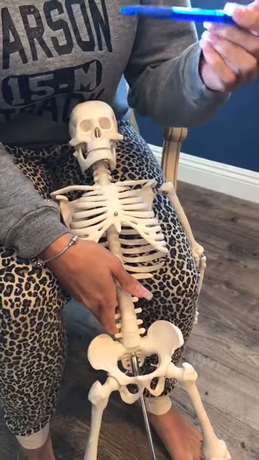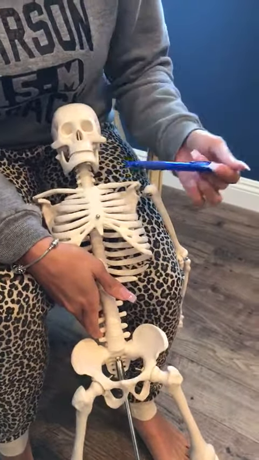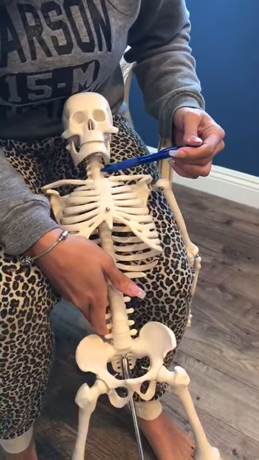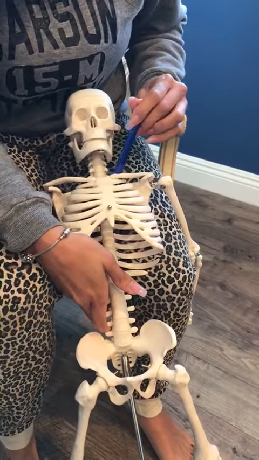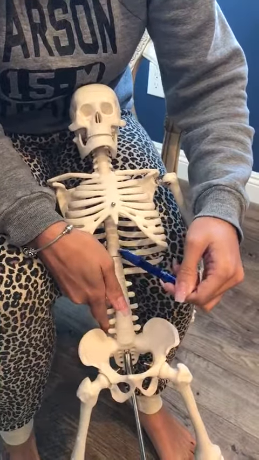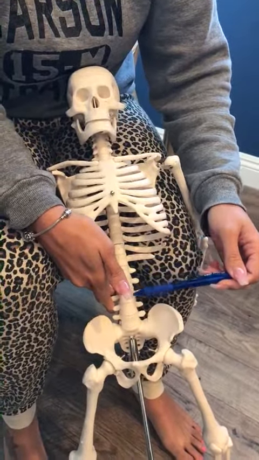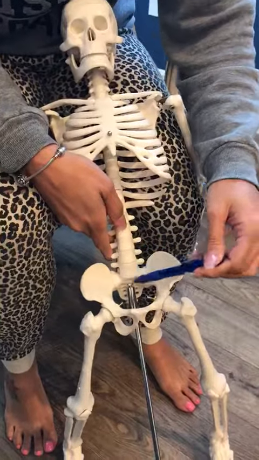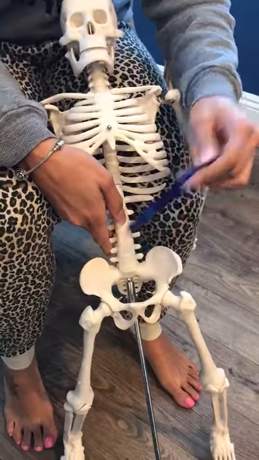The four curves of the adult vertebrae are as follows. Up here we have the cervical vertebrae. Then we have the thoracic vertebrae. We've got the lumbar vertebrae, and then lastly the sacrum vertebrae.